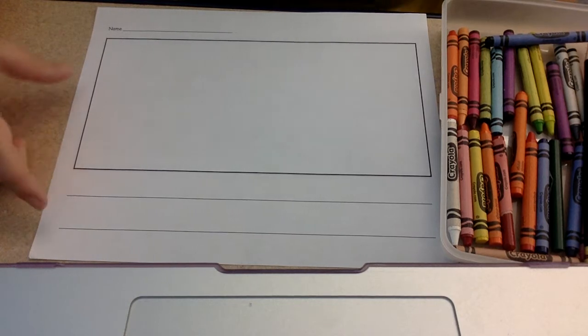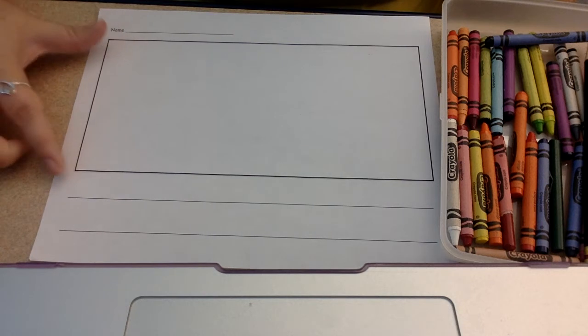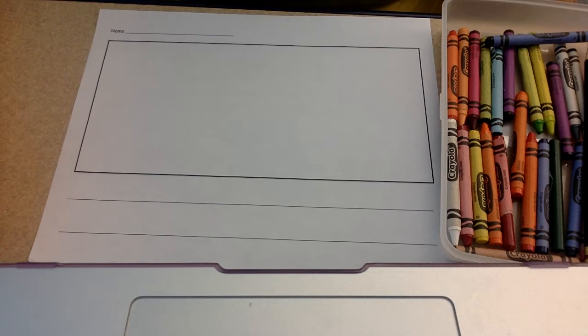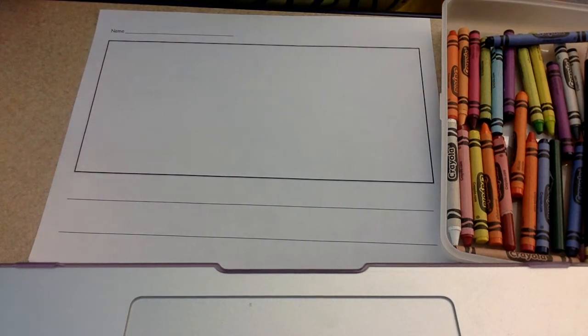So, in your packet, you have several pieces of writing paper that look like this. Now, I purposely made the picture box really big and only put 2 lines here at the bottom because that may be all we can write right now, and that is exactly what I expect you to be. But remember the chart that we looked at that talked about choosing a writing topic, and we talked about how you need to write about something that you know. So you know about a lot of different things, and that's a great place to start when you're going to write. So I am going to write a story about my family because that's something I know about.